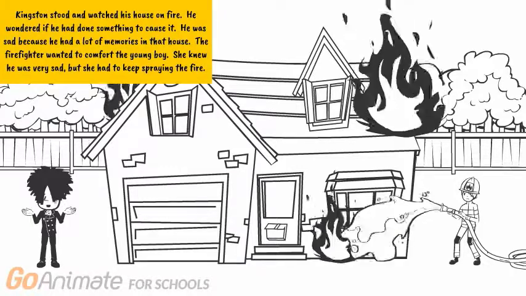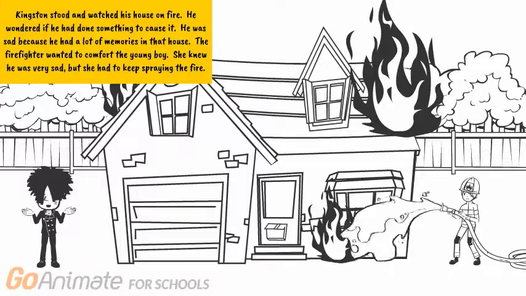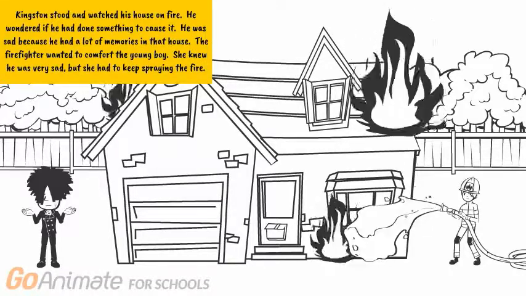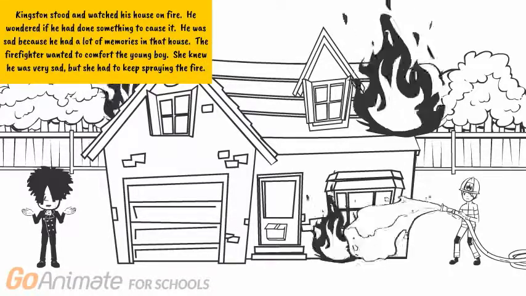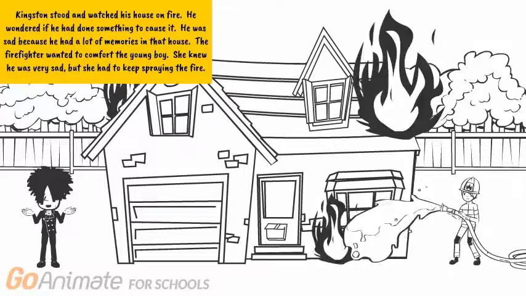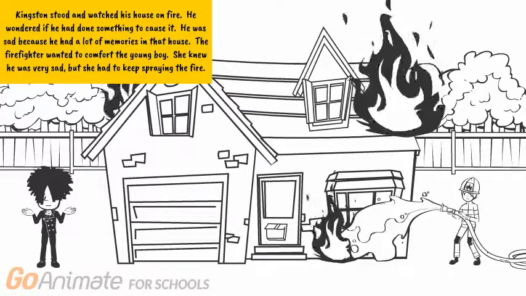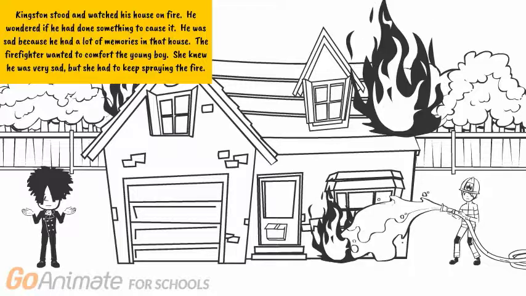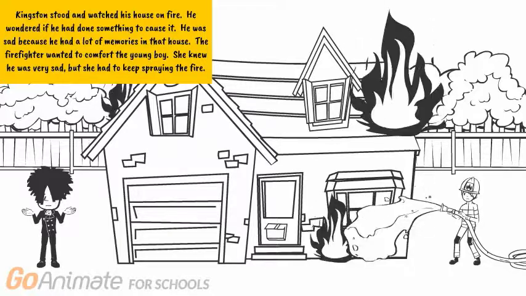Kingston stood and watched his house on fire. He wondered if he had done something to cause it. He was sad because he had a lot of memories in that house. The firefighter wanted to comfort the young boy. She knew he was very sad, but she had to keep spraying the fire.